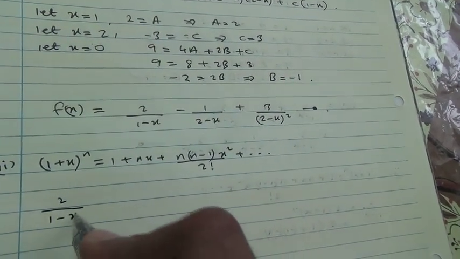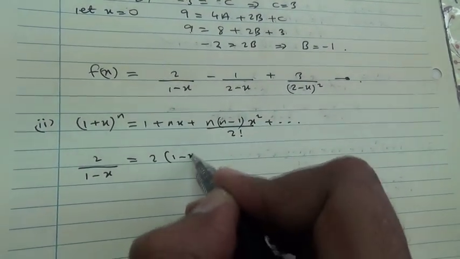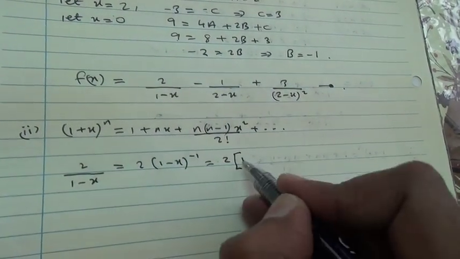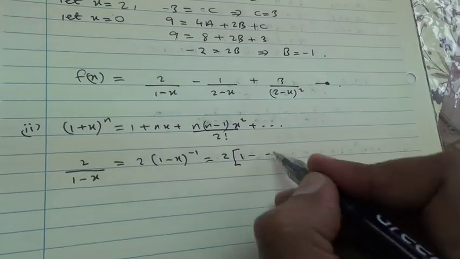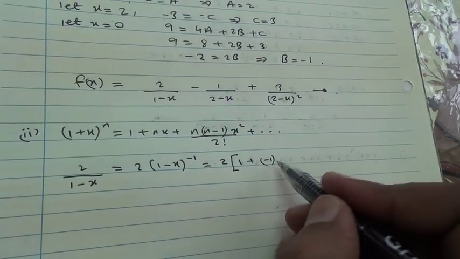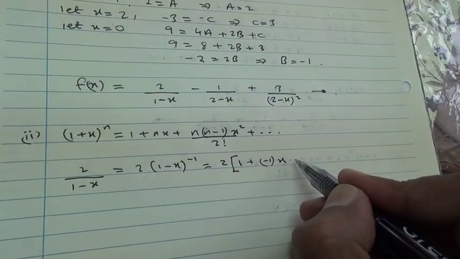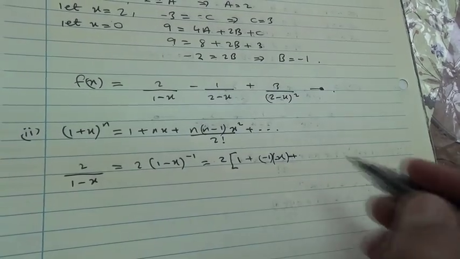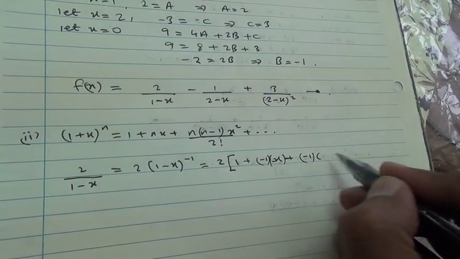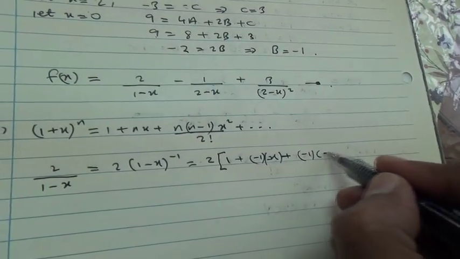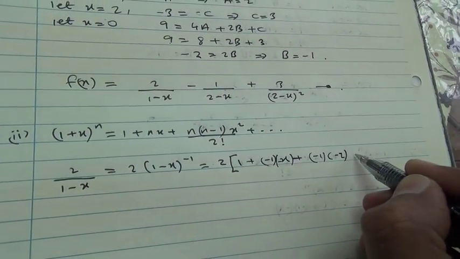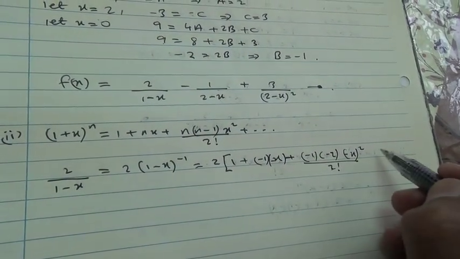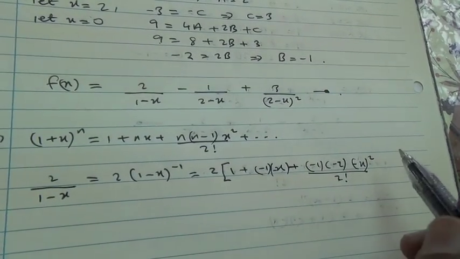2 over 1 minus x is the same as 2 times (1 minus x) to the power minus 1, which is equal to 2 times 1 plus n times (minus x), where n is minus 1, plus minus 1 times (n minus 1), minus 1 minus 1 is minus 2, times (minus x) squared divided by factorial 2, and that's it, up to the term including x squared.